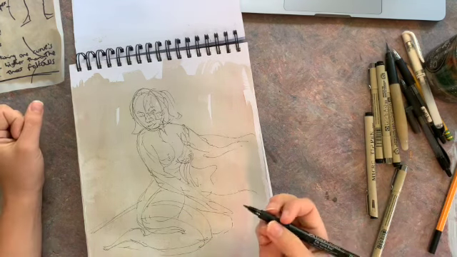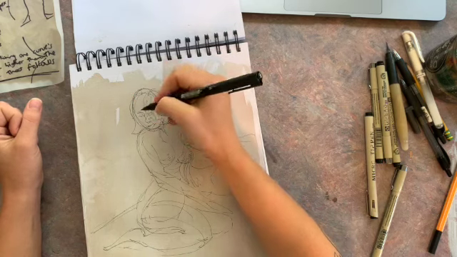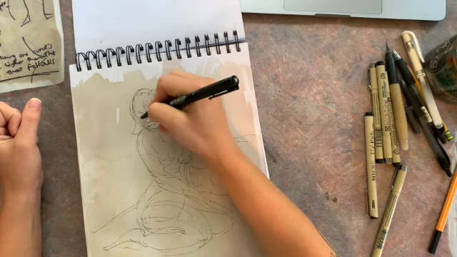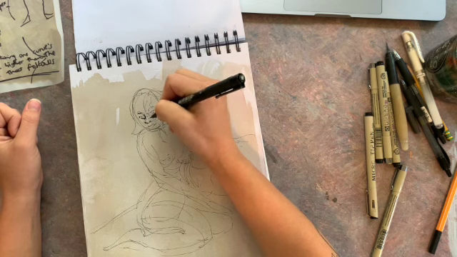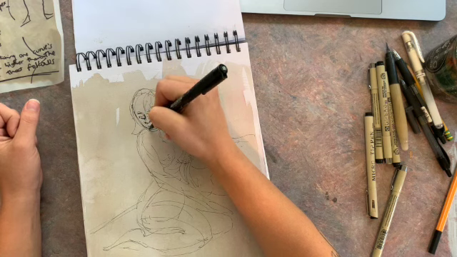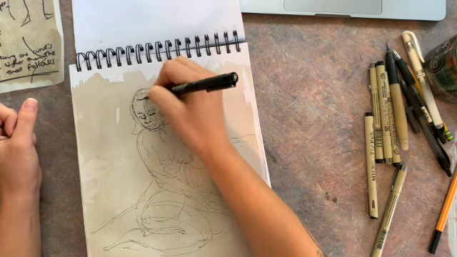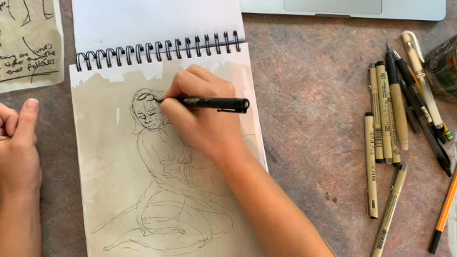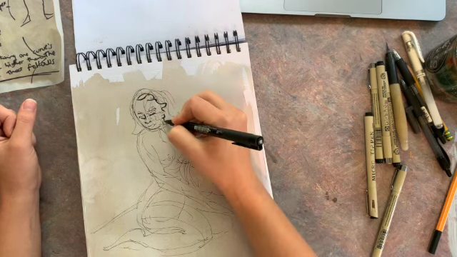And at this point, I can go through and I can really start to get a little bit more specific, but I'm not slowing down too much, because I want to be able to keep that kind of energy that I had from the beginning in my gesture drawings.